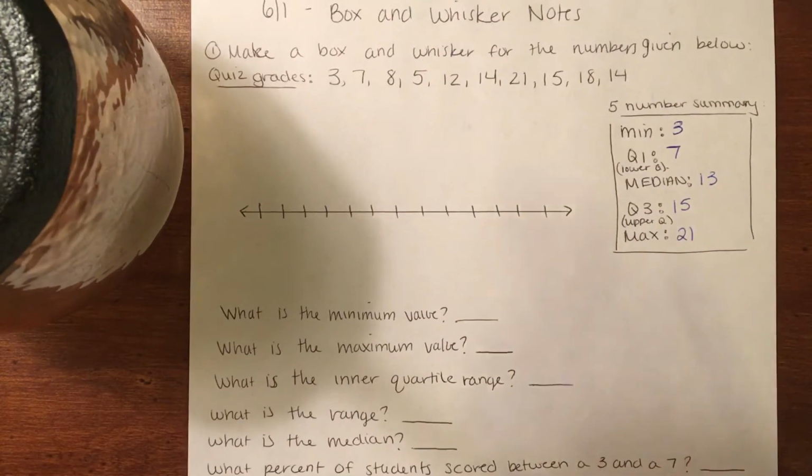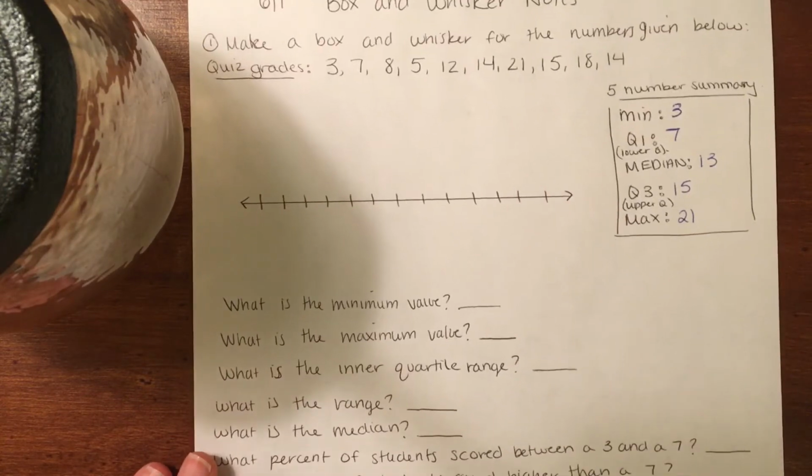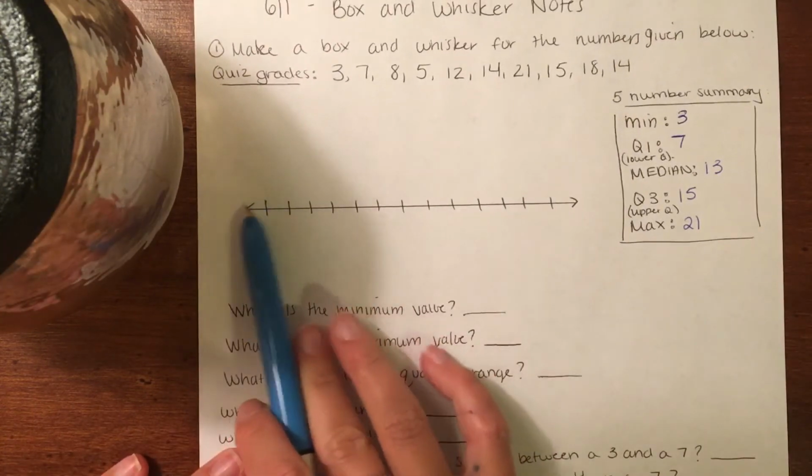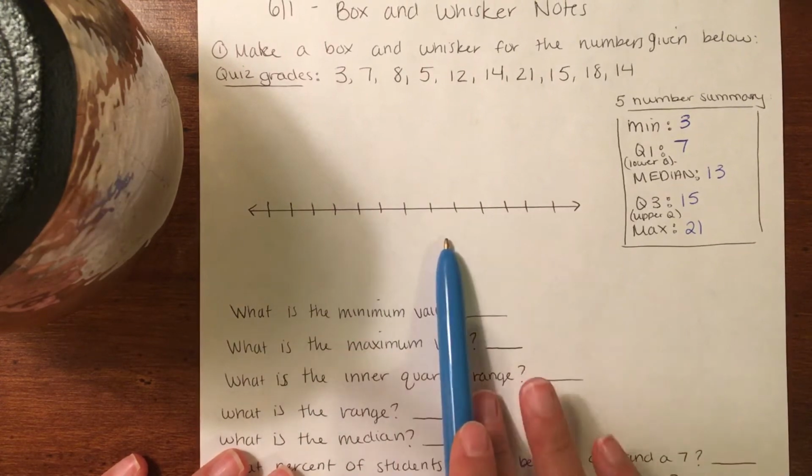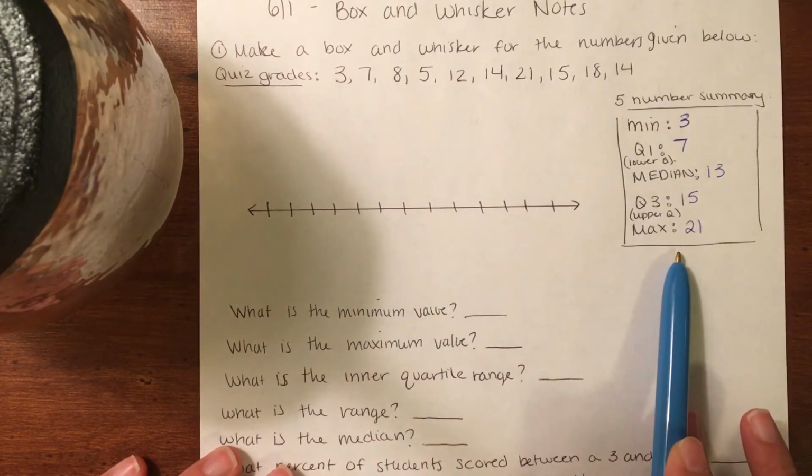Okay. So here is the most common mistake for a box and whisker. We have our number line here, and we have to scale it out. We have to figure out what scale we're going to use to make this box and whisker and represent all these data points.